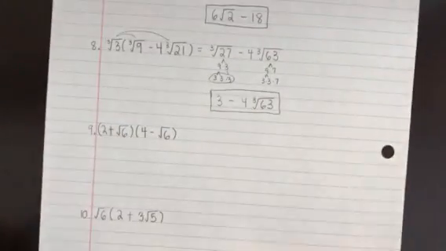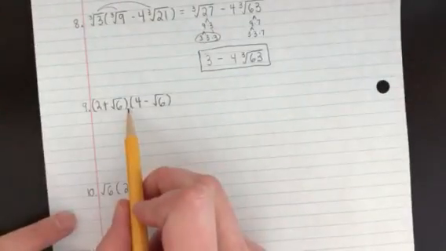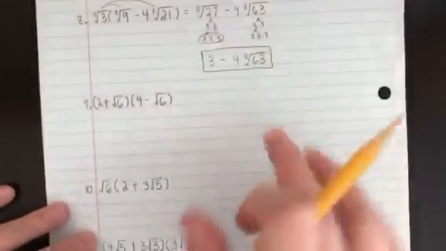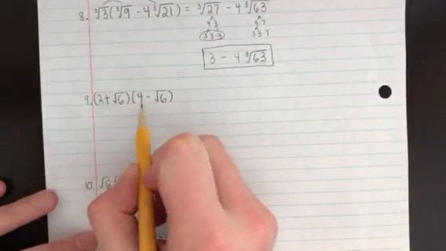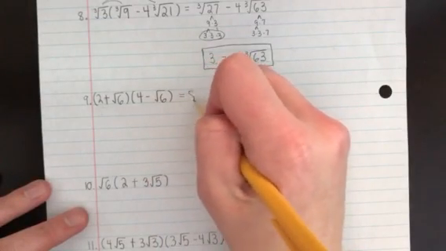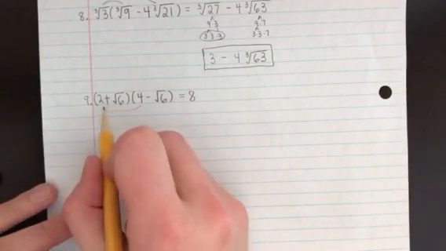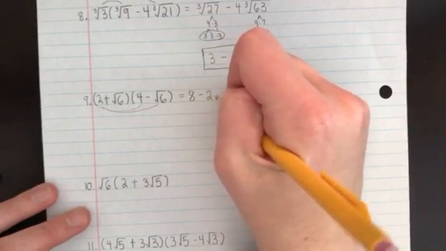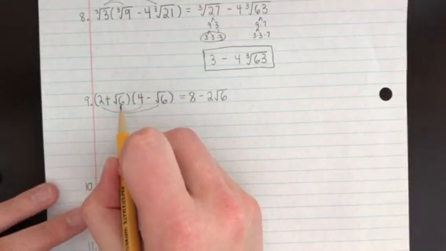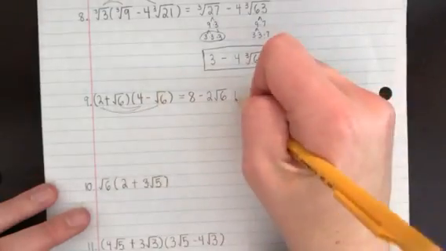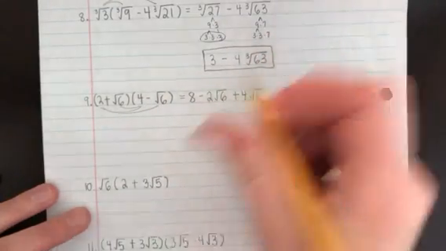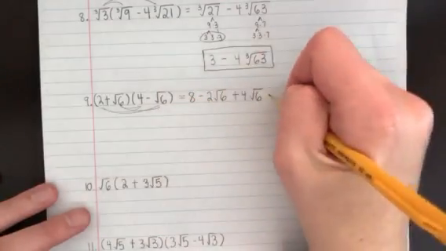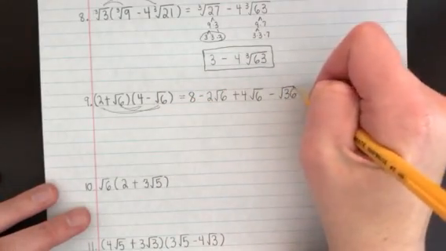All right, moving right along. So we have 2 binomials here. 2 binomials means we need to FOIL. Okay, so foiling this, I'd get 2 times 4, which is going to give me 8. 2 times negative square root of 6 would be negative 2 square root of 6. Square root of 6 times 4 would be plus 4 square root of 6. And then square root of 6 times square root of 6, but that's a negative square root of 6, would be negative square root of 36.